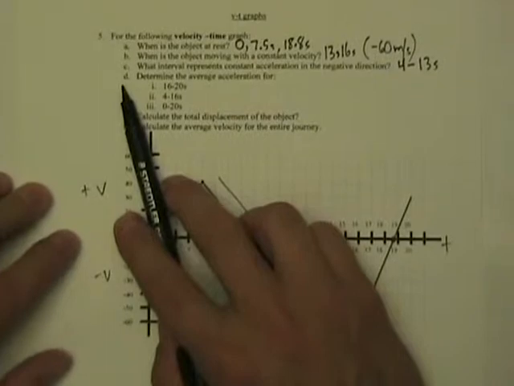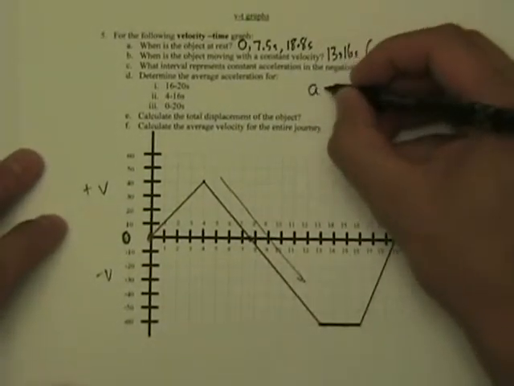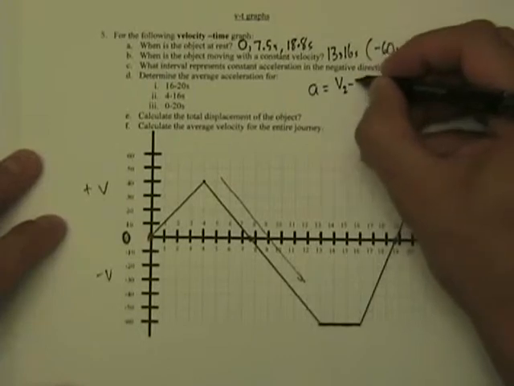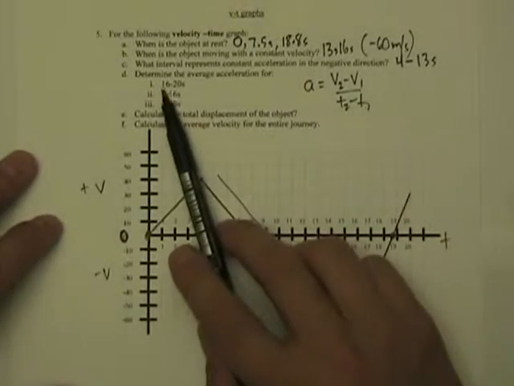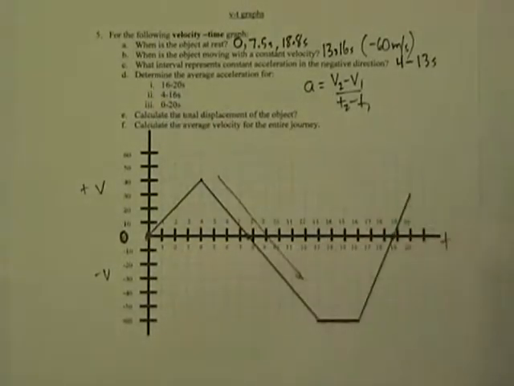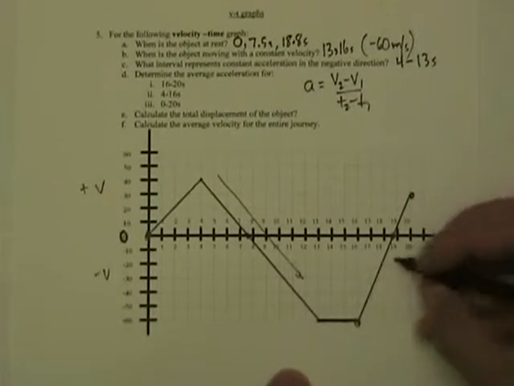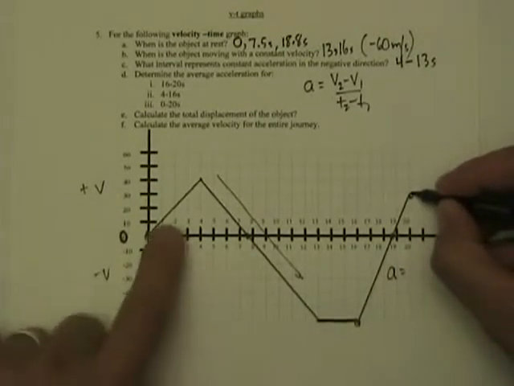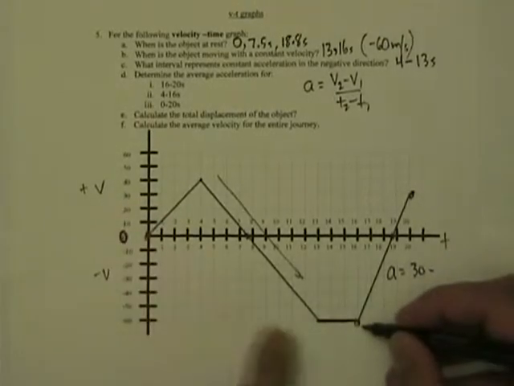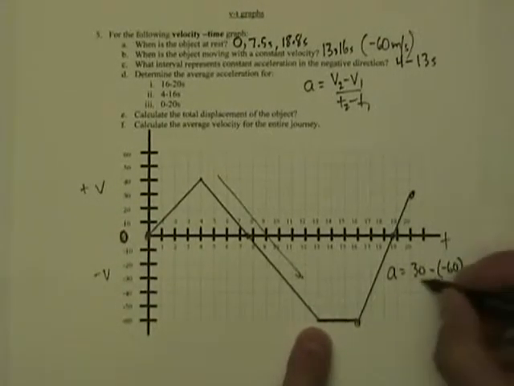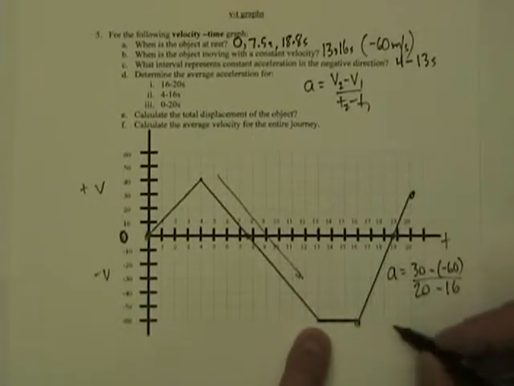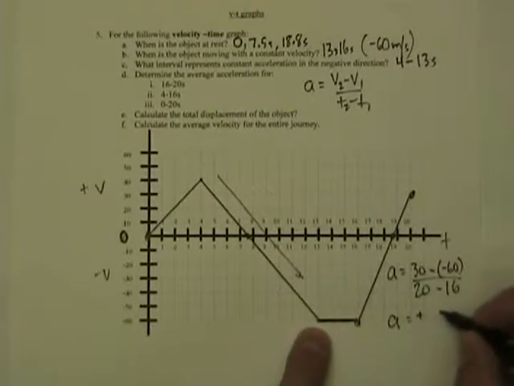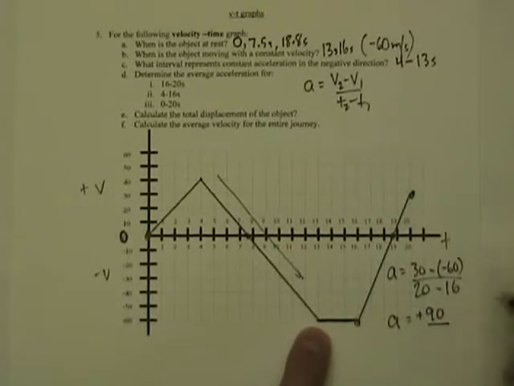And now we get to the calculations. Determine the average acceleration. Remember, your formula for average acceleration is v2 minus v1 over t2 minus t1. Same formula as before, just different letters. So average acceleration between 16 and 20 seconds, going to be from here to there. So that's going to be v2, which is 30, minus v1, which is minus 60. t2 is 20 minus 16. So you're going to end up with minus negative 90 over 4.